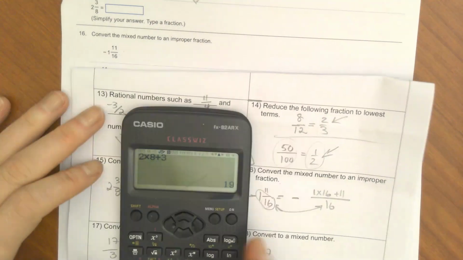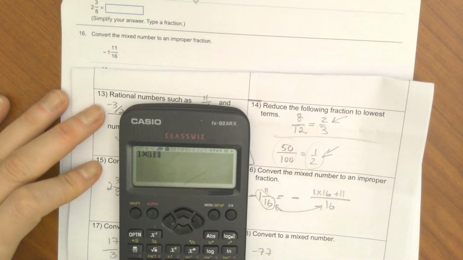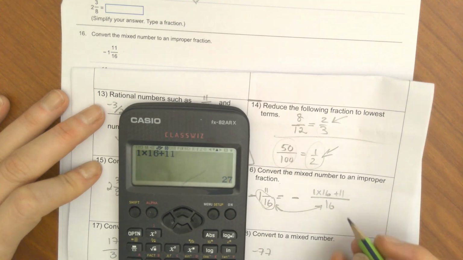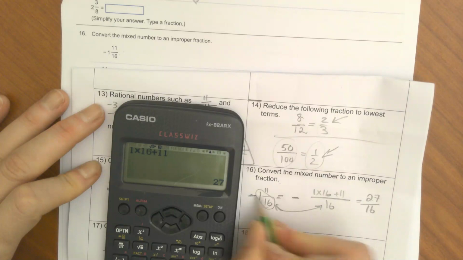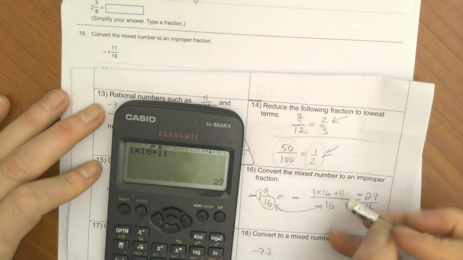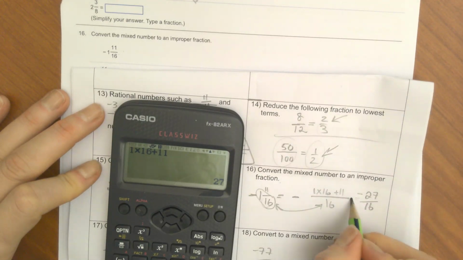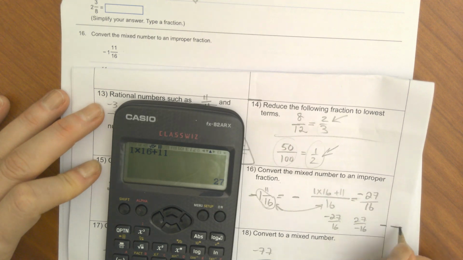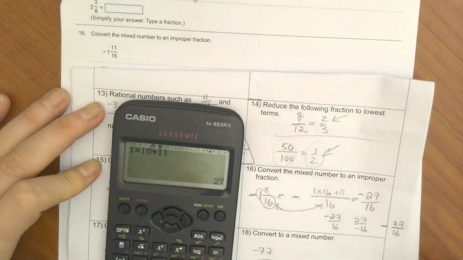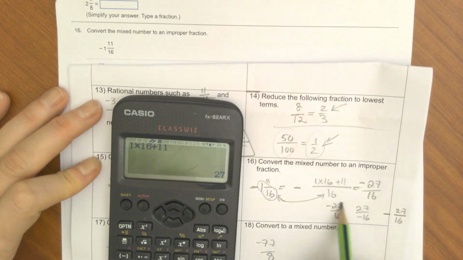So I go 1 times 16 plus 11. So on the top, it's going to be 27 over 16, but because it's a negative, I have to put a negative in front. So I can go negative 27 over 16, I can go 27 over negative 16, or I can put a negative right in the front. It's all the same thing. It doesn't matter if you put it up, down, or in the front. Okay?